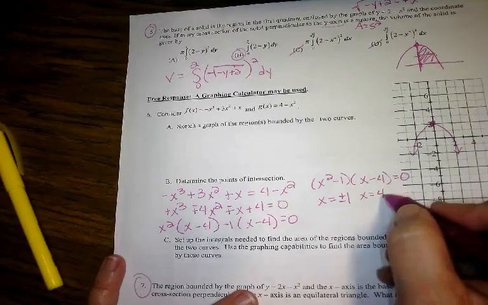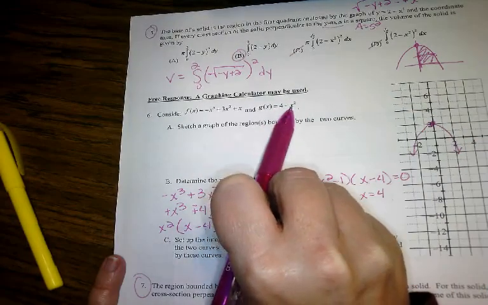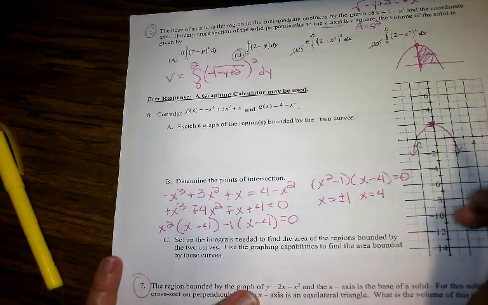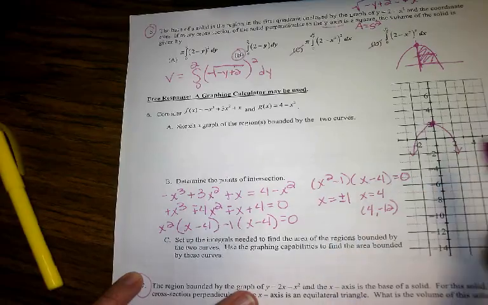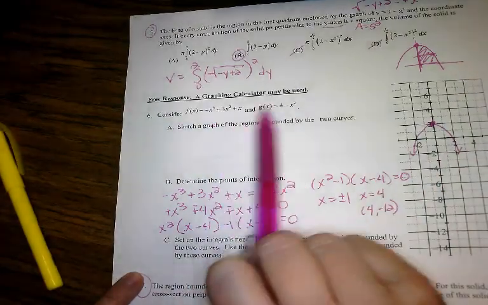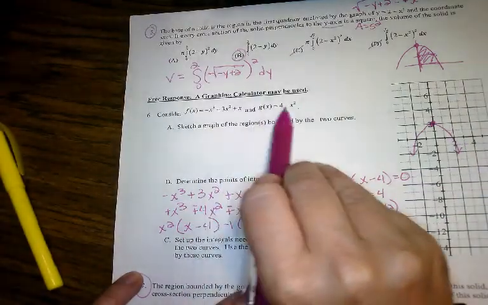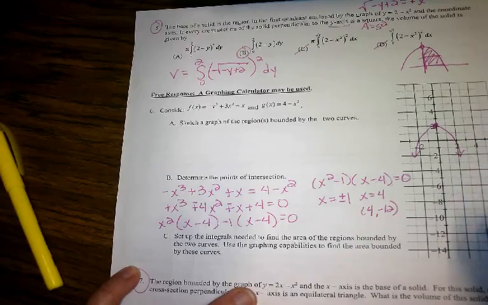16, 4 minus 16 is -12. So it's crossing at 4, -12. You could, by the way, plug it into either equation to find the point, because remember, these are the intersection points where these two graphs are crossing each other. So at 4, -12, no wonder they gave me a big graph. It's way down here. All right.